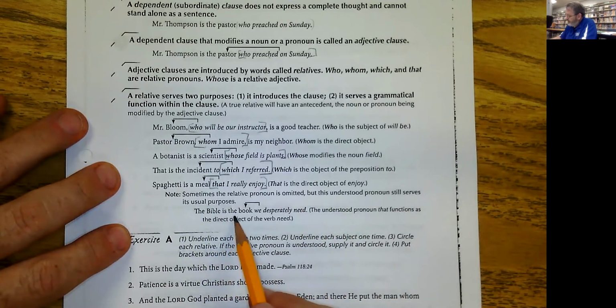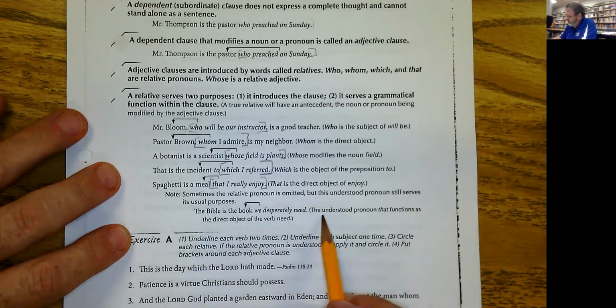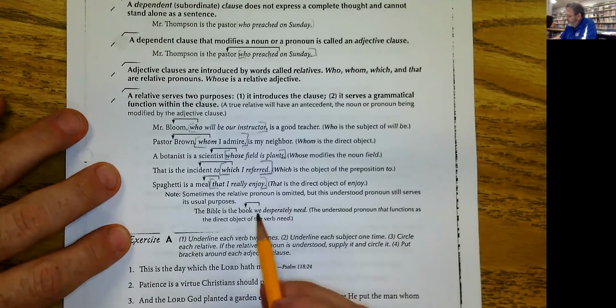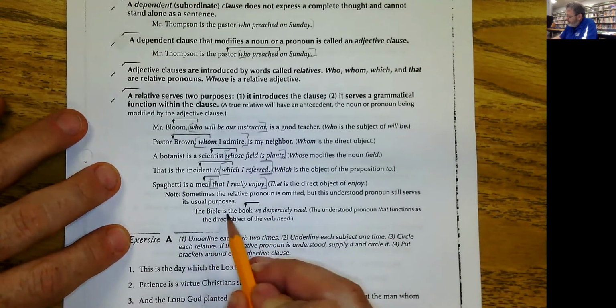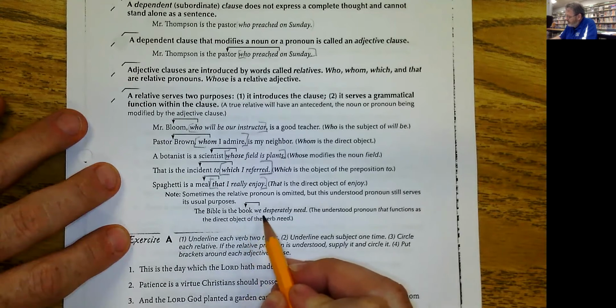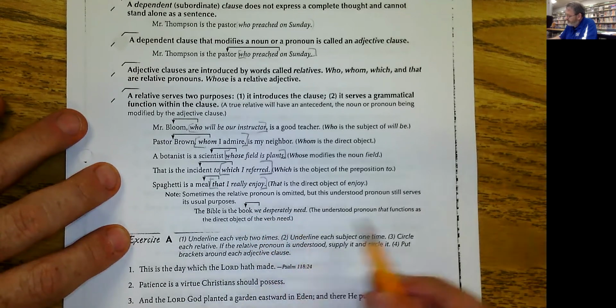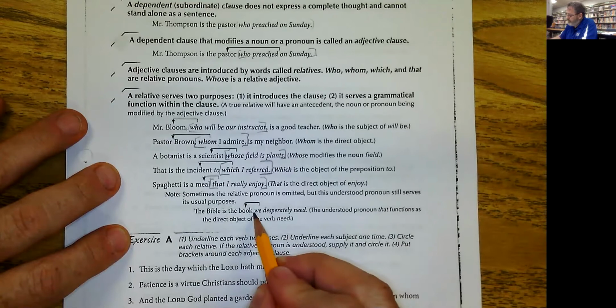So the Bible is the book we desperately need. The understood pronoun that functions as the direct object of the verb need. Okay, so we desperately need. The Bible is the book, and then the understood pronoun is the word that would be there.